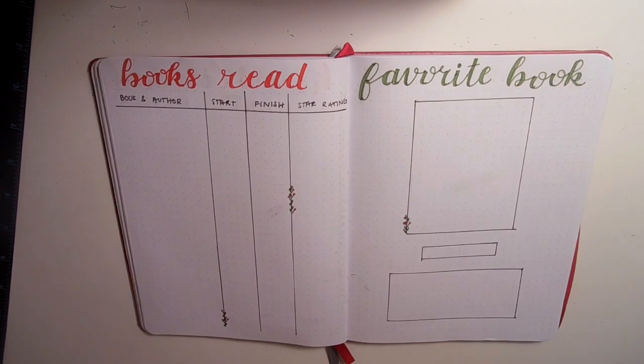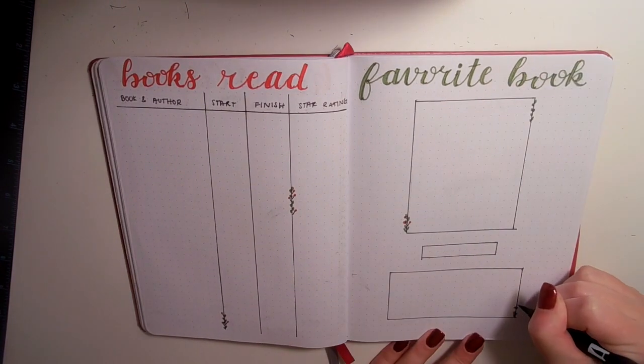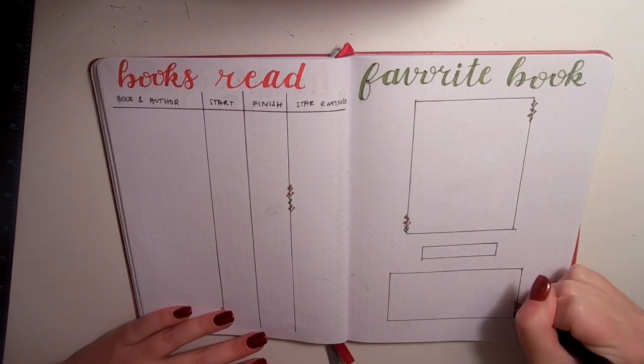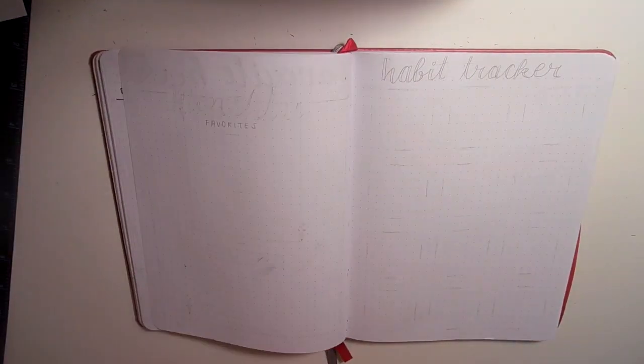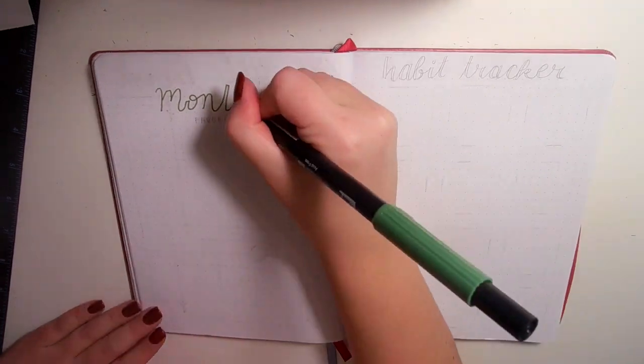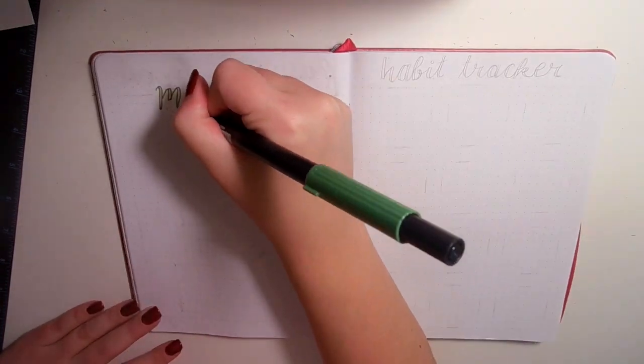As you can see, I'm drawing a bit of holly or whatever that Christmassy branch is around the edges of these spreads. I saw it on Pinterest and just thought it looked really cute. So now I'm going to be doing my monthly favorites and my habit tracker spreads.